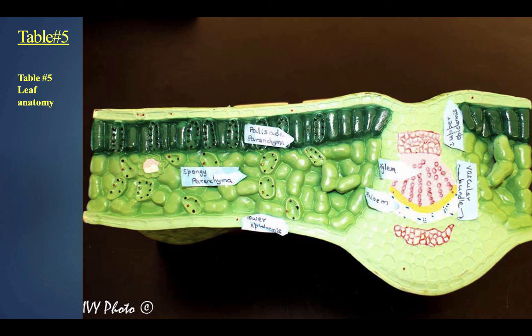What is the function of the cuticle? What's the function of the mesophyll? So think when you're thinking about the mesophyll, what's located in the mesophyll? Are there specific cells there? I can think of a couple cells that we're looking at right now that are located in that section, and they're really important for energy.